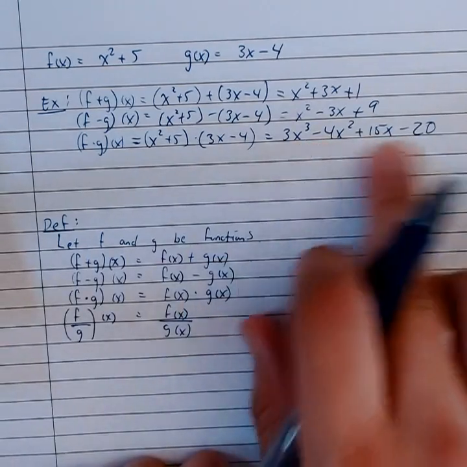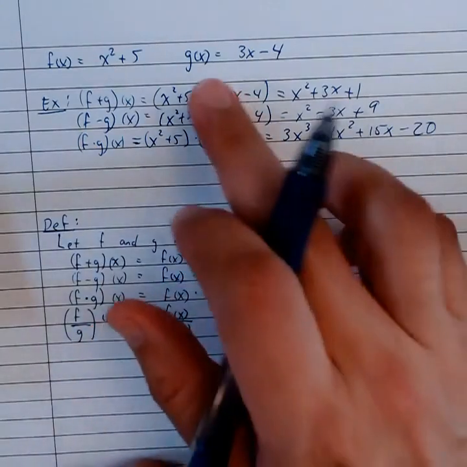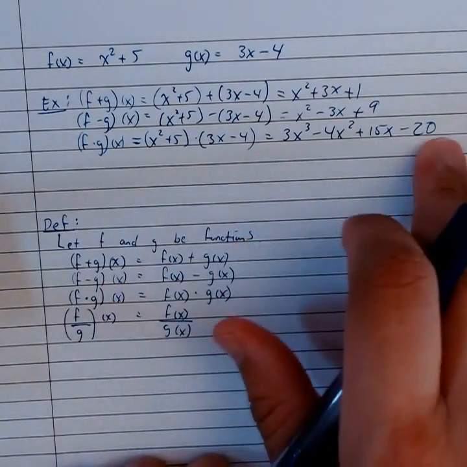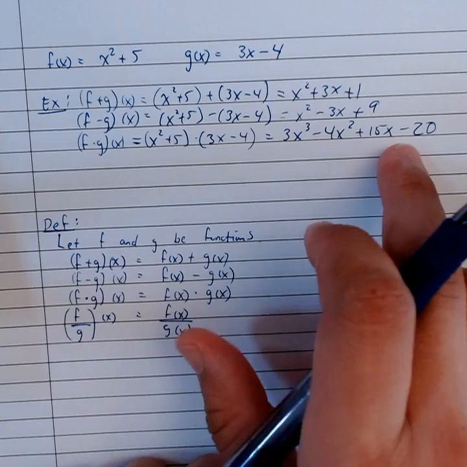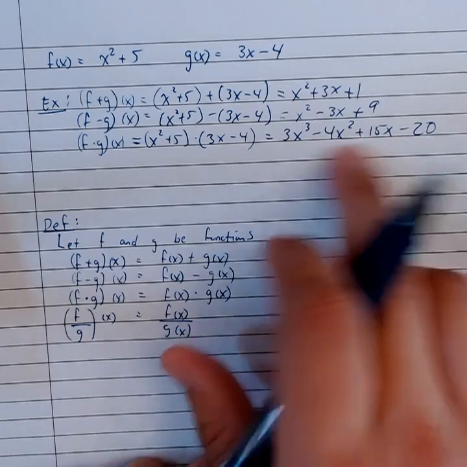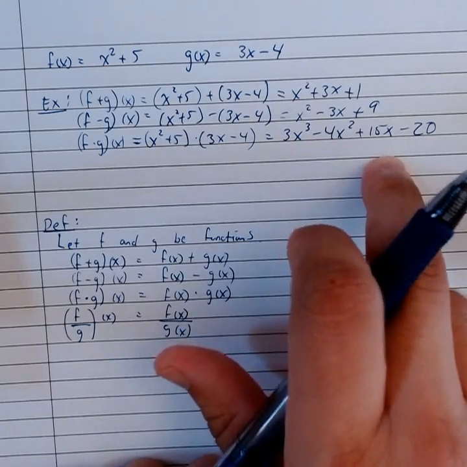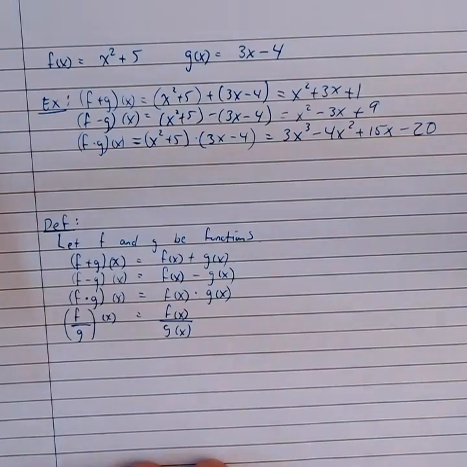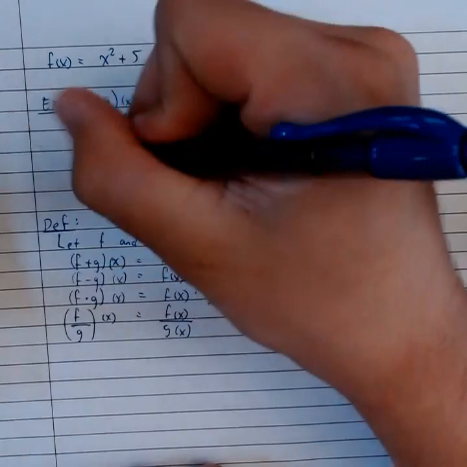Notice this is a different function. Y is not equal to x squared plus 5 anymore. And y is not equal to 3x minus 4 anymore. Y is now equal to a completely different thing. It's equal to 3x to the third minus 4x squared plus 15x minus 20. But this function is not completely unrelated to the one we had before. Rather, it's made by multiplying the rules for the two functions that we started with. So this is a new function, but it's made by combining two old ones.